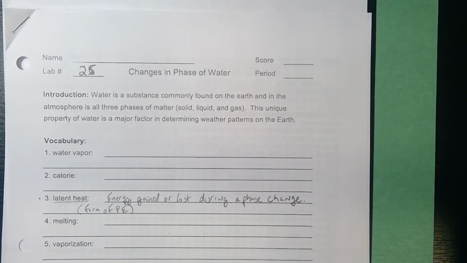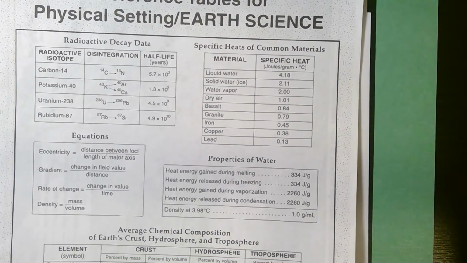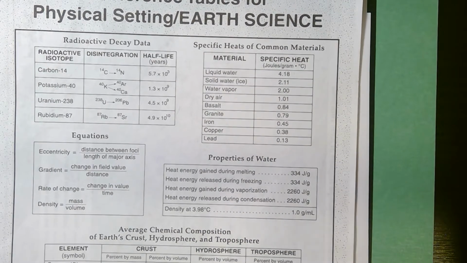Latent heat is a form of potential energy. When they talk about latent heat, it's the energy either gained or lost during a phase change. So when you look at the properties of water chart, all the information that you need to know for liquid water for latent heat is in the box.